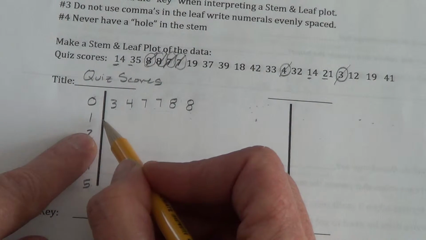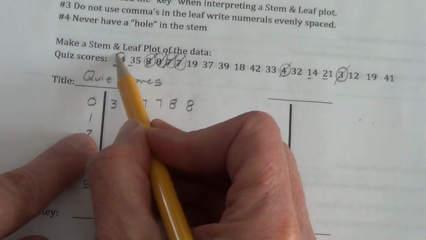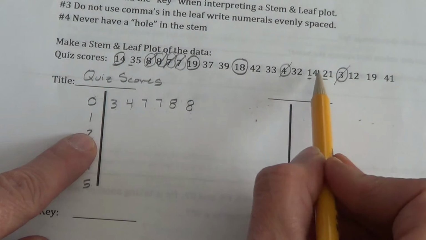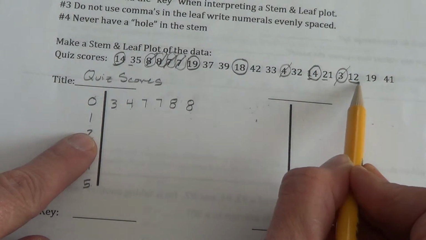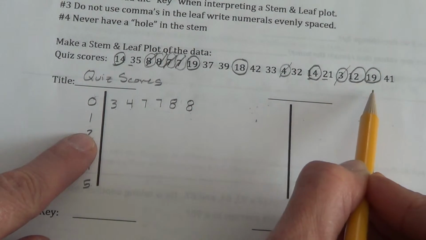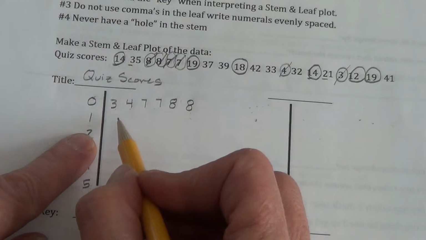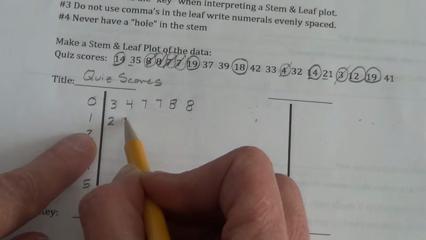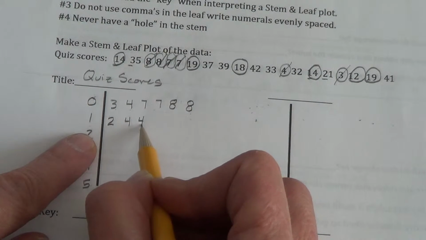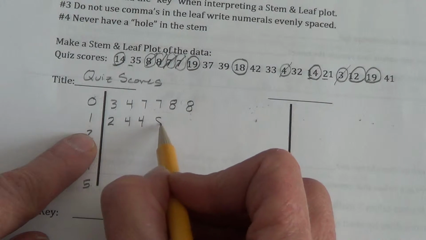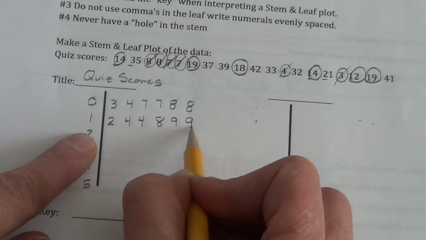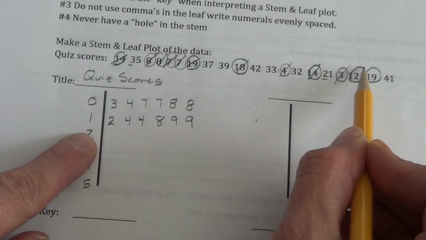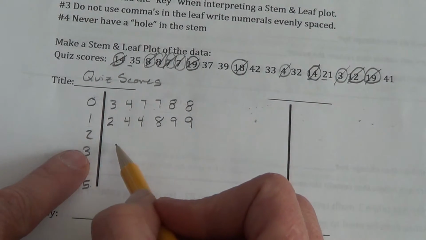Now this is the tens column, so any that have tens up there, I've got a 14, a 19, an 18, a 14, a 12, and a 19. So in this column, I'll put in my 12 first. It was the lowest, so I put a 2 in there. 14 was my next lowest, so 4, and there were 2 of those, so 4. Then 18, and then 19 and 19. Now I mark all those out because I've got them on the stem and leaf plot.